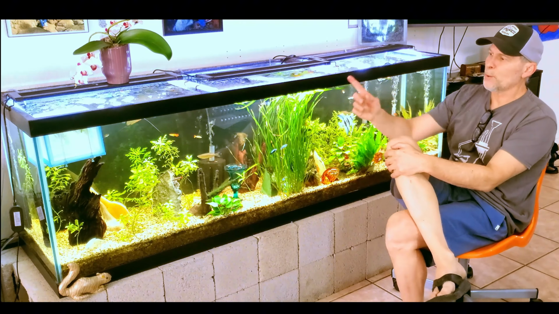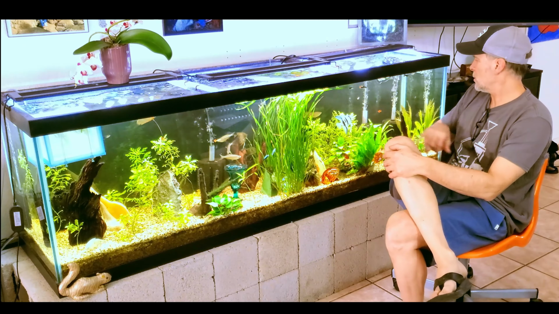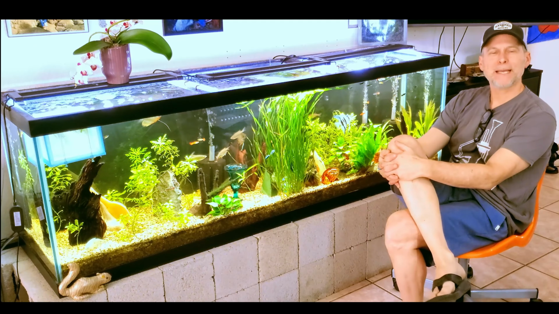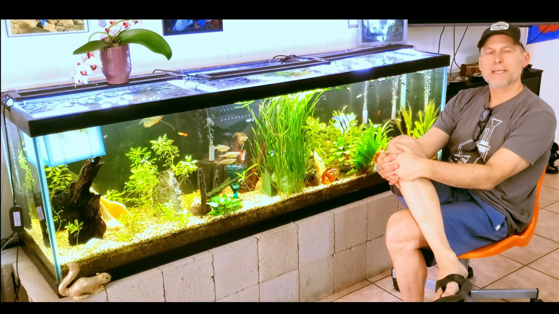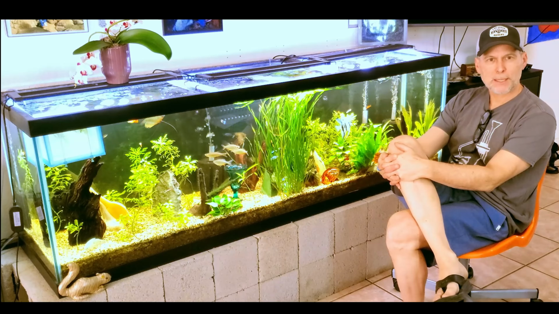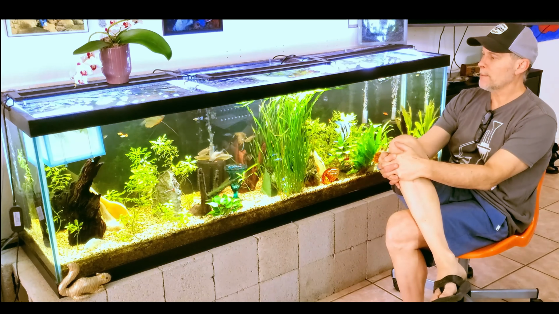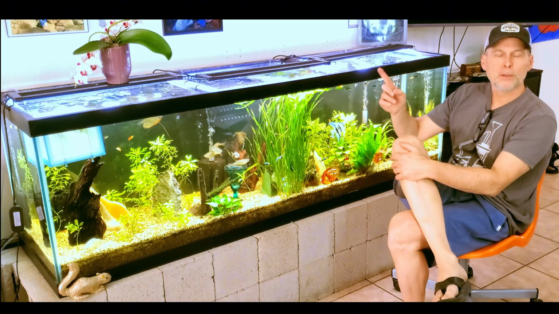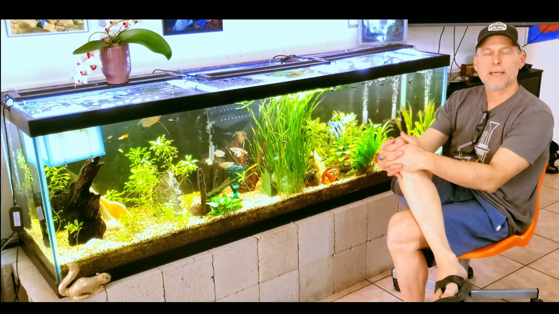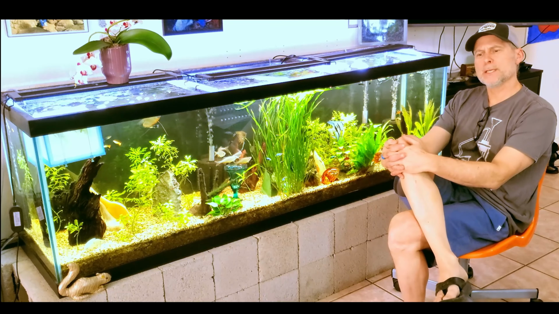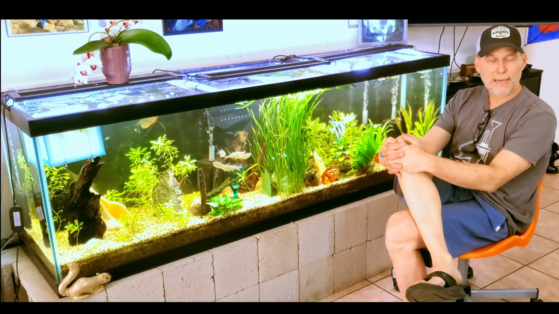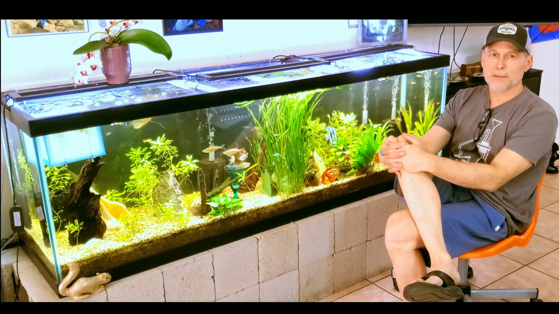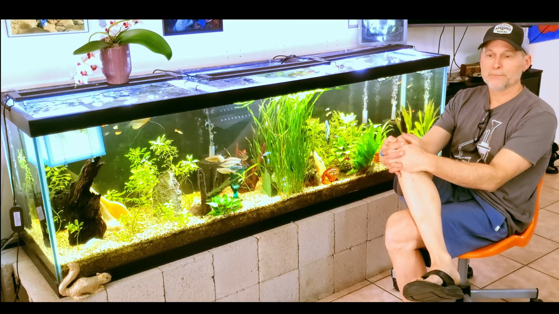This is why I run a full biological system. This is why I run sponge filters. This is why I have live plants rather than plastic plants, because I'm interested in the science of this process. And I'm interested in creating my own microenvironment where I control the nitrogen cycle in this tank. And if you're going to be a fish enthusiast or fish hobbyist, you too are going to have to control this nitrogen cycle. And knowing the ins and outs of it is half the battle.